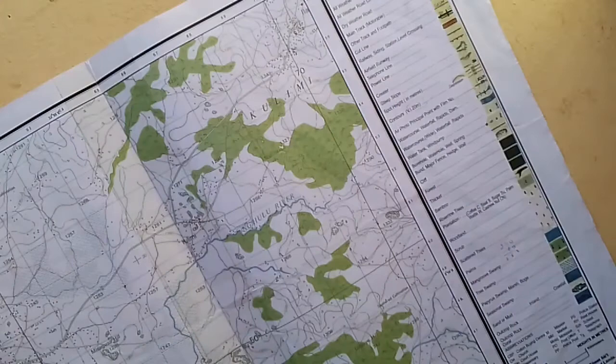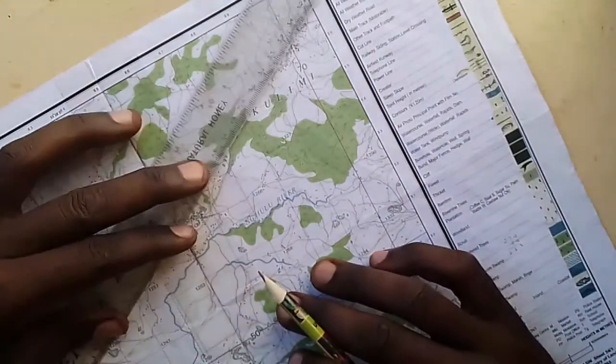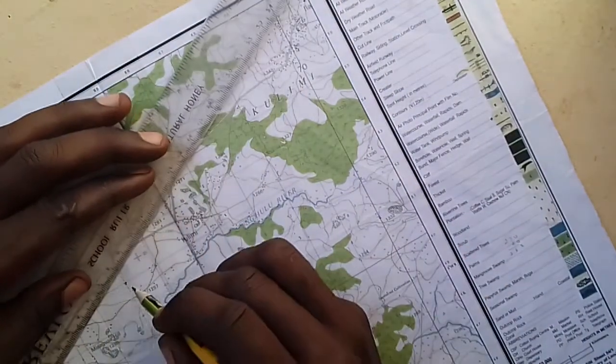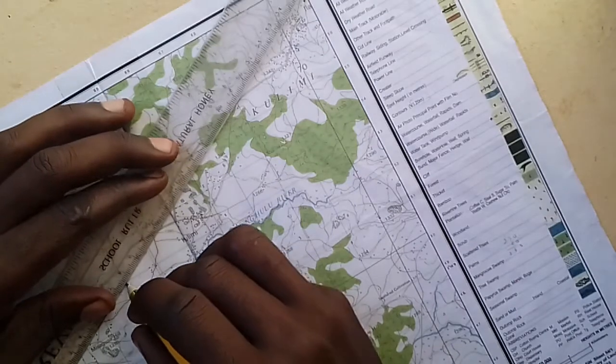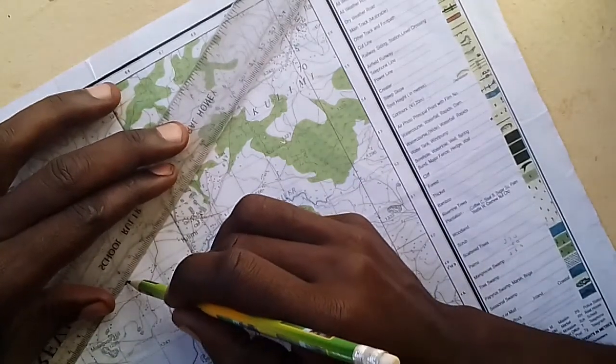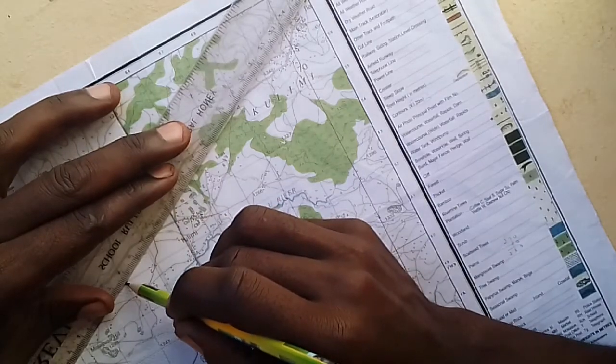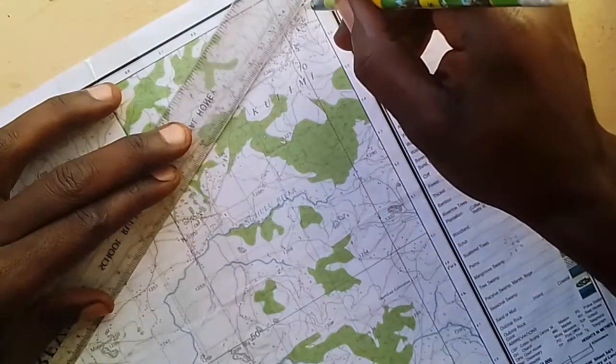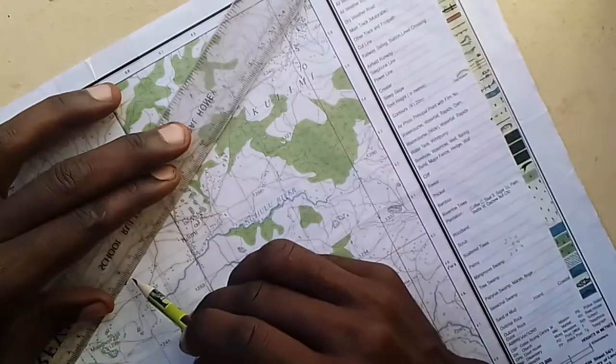I get a ruler and join the 2 points. So the second procedure was to join the 2 points from here up to there. We draw a line joining the 2 points using a pencil line.